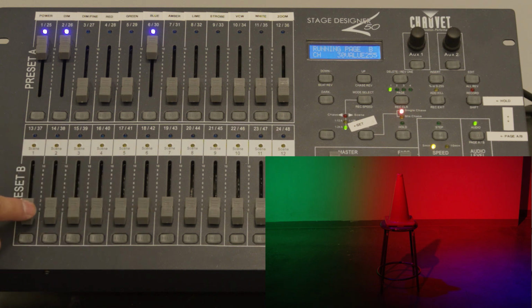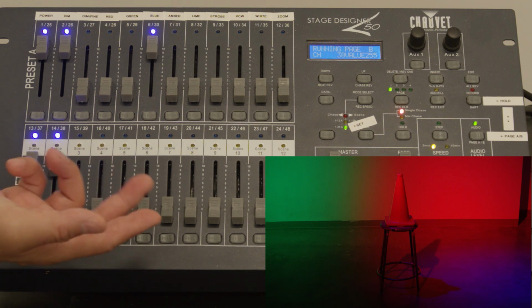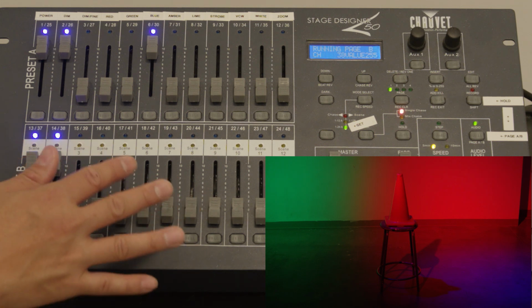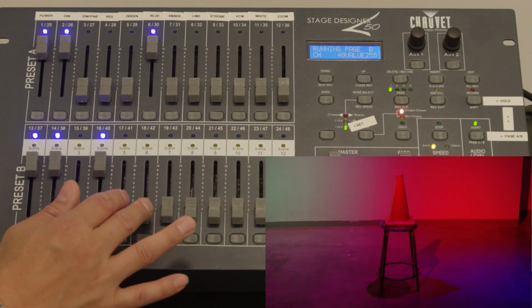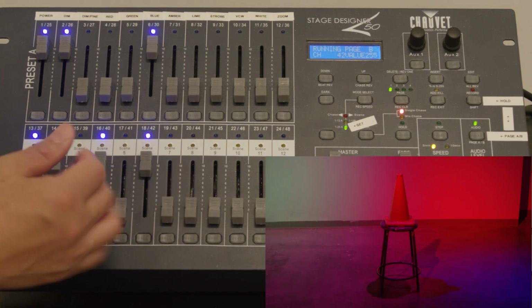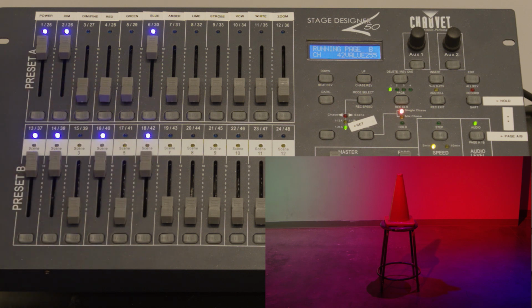For light 4, I'm going to turn the power on, turn the dimming on all the way. And this light, I'm going to make it purple. To make this purple, I want the red all the way up and the blue all the way up. So the combination of red and blue will give me a purple light. So now I have all 4 lights on, the various colors I've selected.